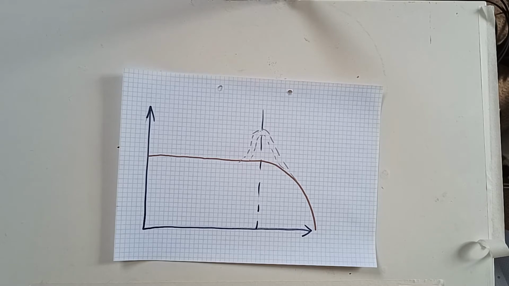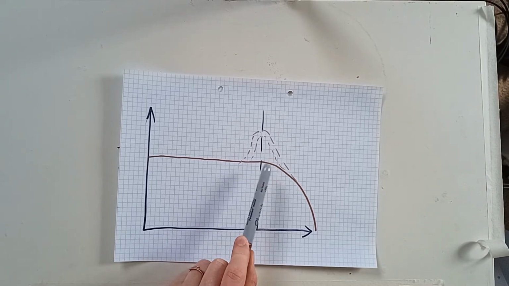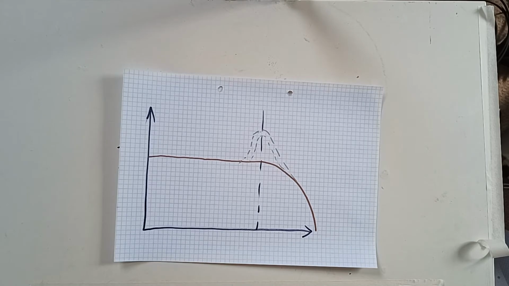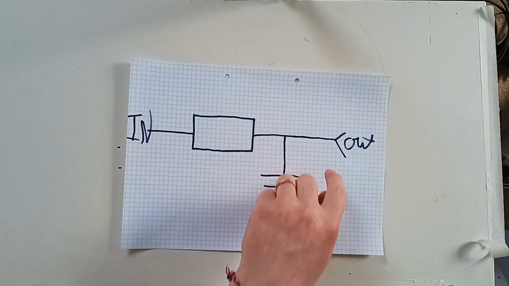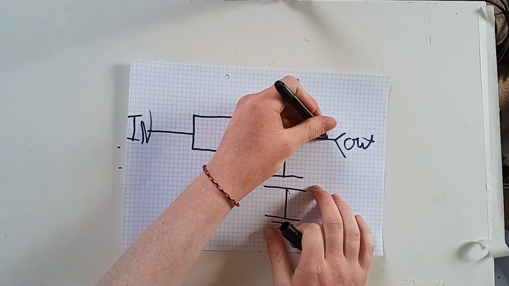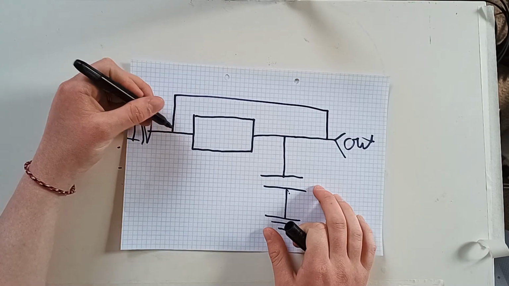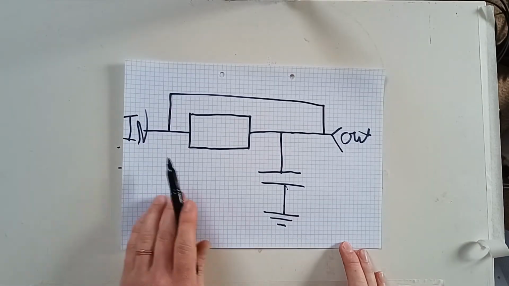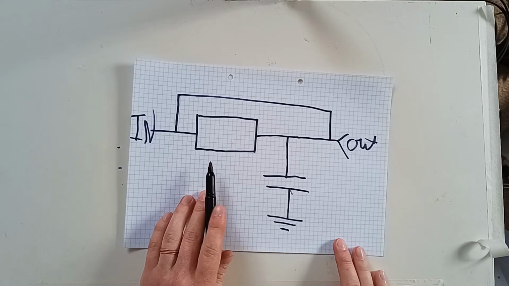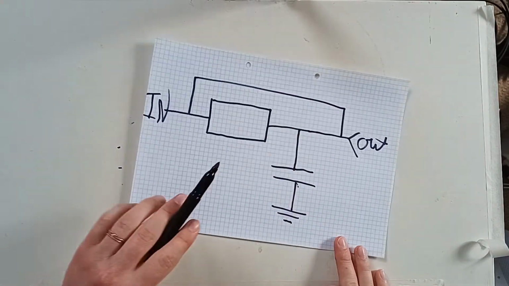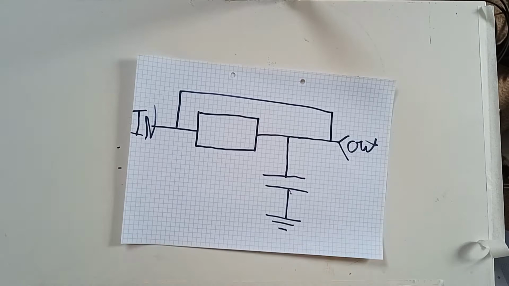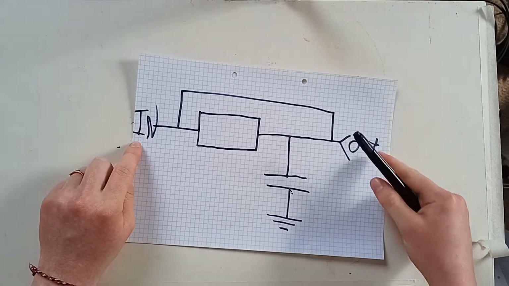Now, the way that you add resonance is you actually need a feedback loop in your filter. So you'd need to take your output and connect it back round to your input. Now, you can't do it like this because this is a first order filter. By having this connection in here, it completely bypasses the entire filter, and you just end up with your input and your output being essentially identical.